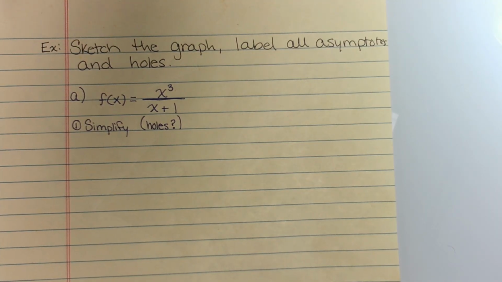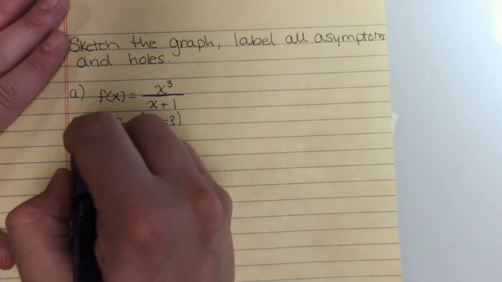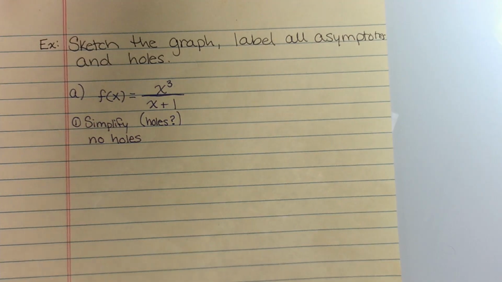In order to simplify, I must do what? Factor, if possible. Can I factor x cubed? No, monomials will not factor. Can I factor x plus 1? No. So it does not simplify. There are no holes in this graph. If it does simplify, if things start crossing off, that's when you're going to start getting holes in the graph.